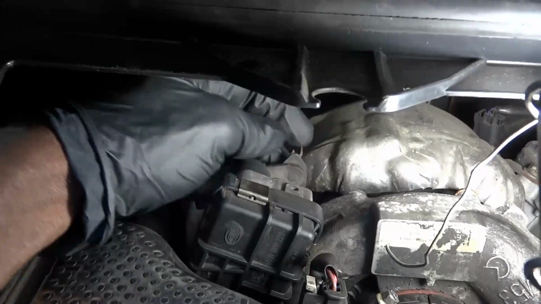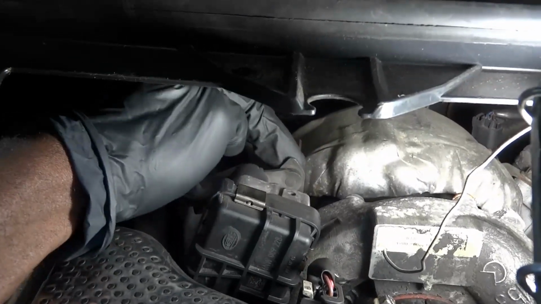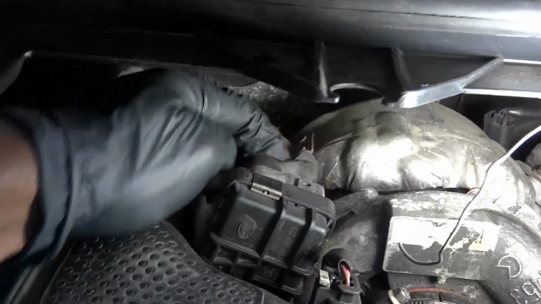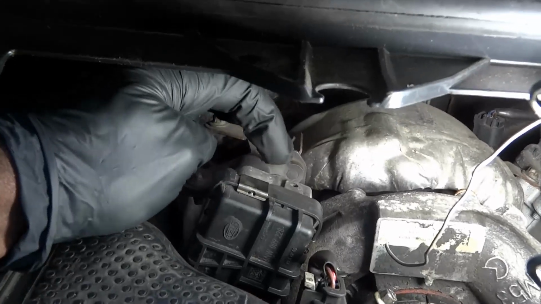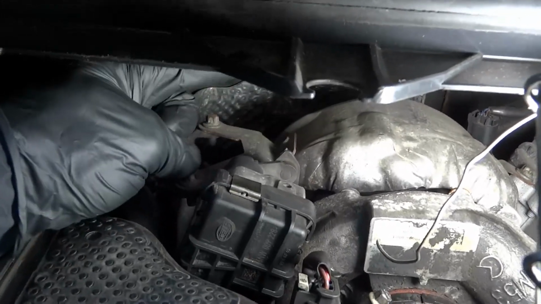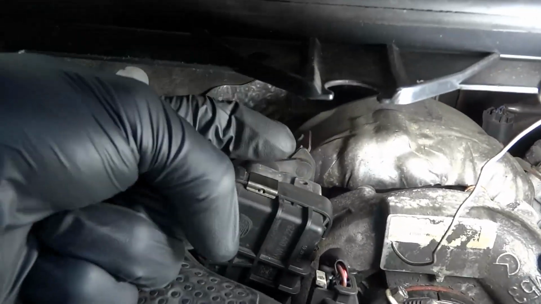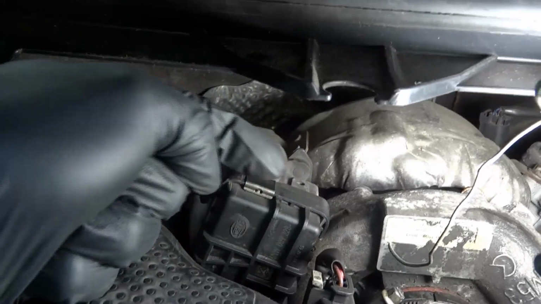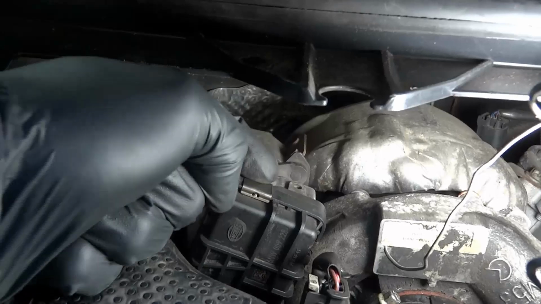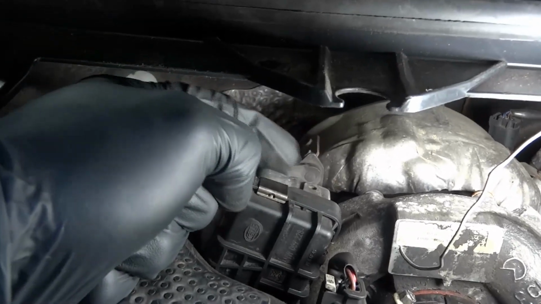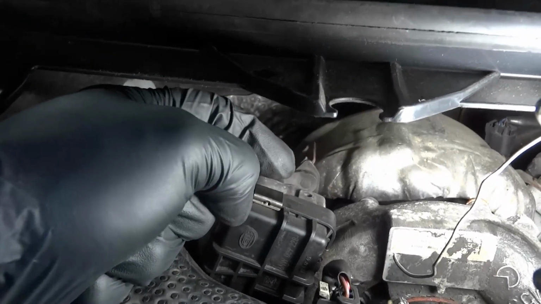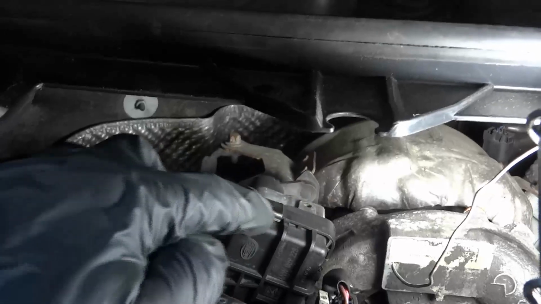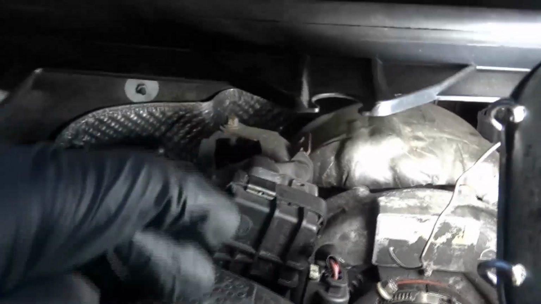Now we're gonna use our scan tool to turn this actuator on and off. So when I turn it on and off, this lever should go up and down, up all the way and down all the way, and it has to go smoothly. If it doesn't move when we actuate it with the scan tool, that will tell me that the actuator is most likely bad, or the wiring.